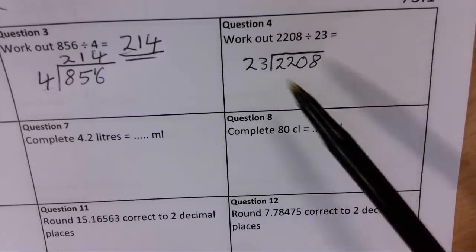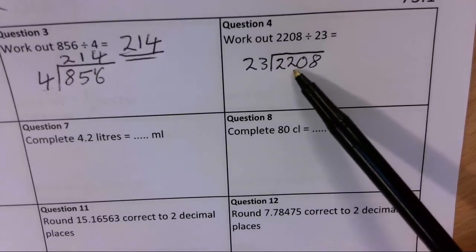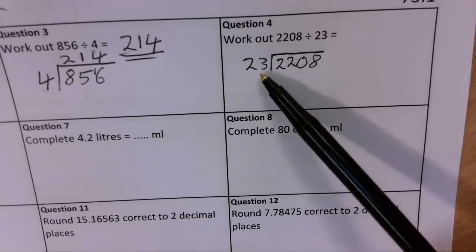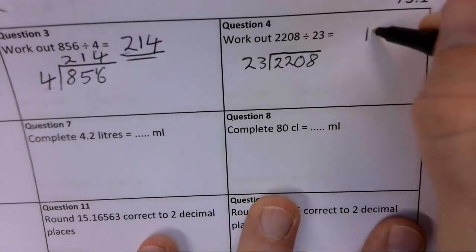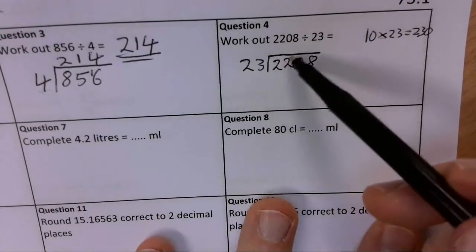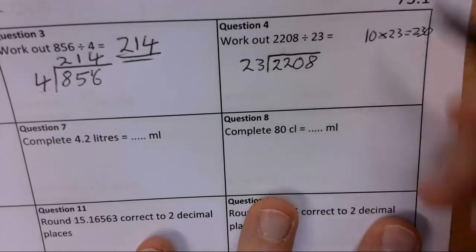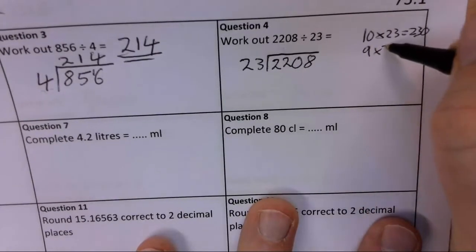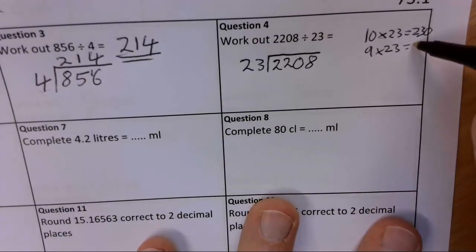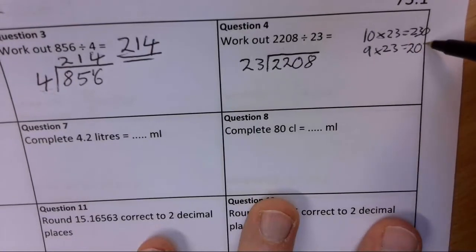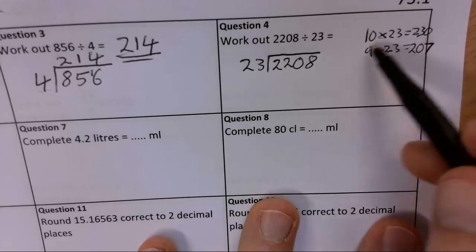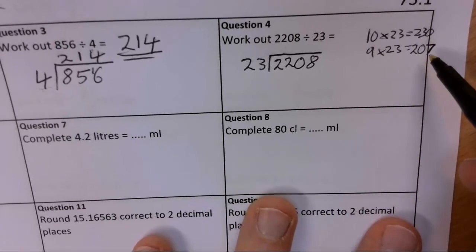So 23s don't go into 2, 23s don't go into 22, but then how many 23s go into 220? Well, 10 lots of 23 would be 230. So it's going to be 9. So 9 lots of 23 would be just 23 less than 230, which would be 207, right? Because if you have 1 less 23, you can take away 23 from that. 9 times 23 is 207.